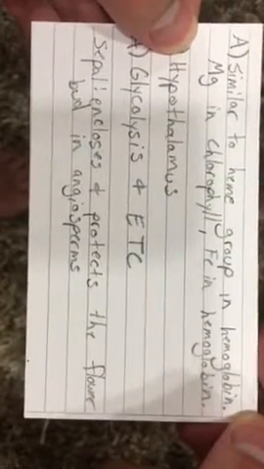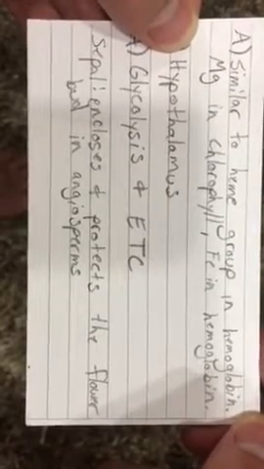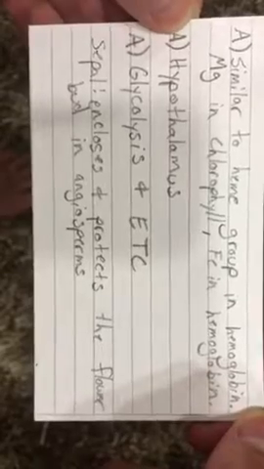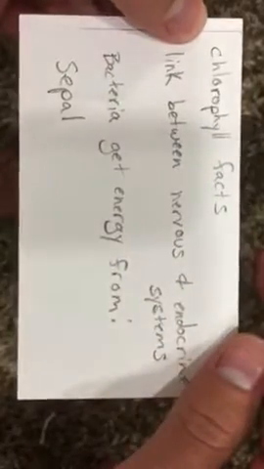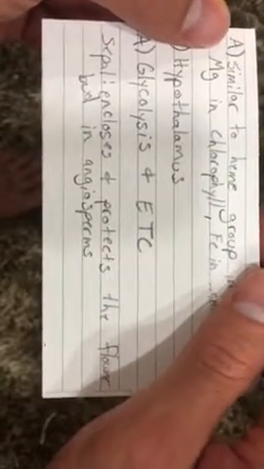Chlorophyll facts. Well, what do we need to know about chlorophyll? It's similar to heme group in hemoglobin. It has magnesium in chlorophyll, and Fe, which is iron, is in hemoglobin. Great. The link between the nervous and endocrine system is the hypothalamus. Okay. It's the link between the nervous and endocrine systems. All right. Bacteria get energy from what? Glycolysis in the electron transport chain. Great. The sepal is what? The sepal encloses and protects the flower bud in angiosperms.